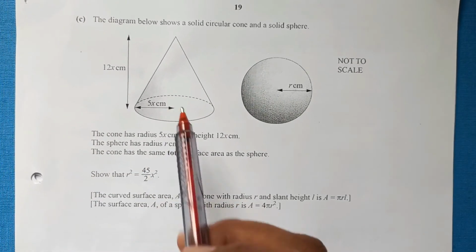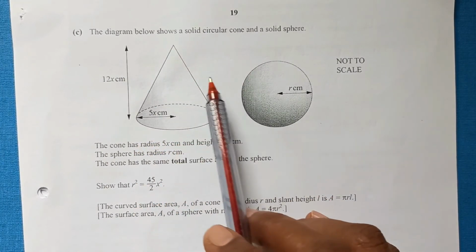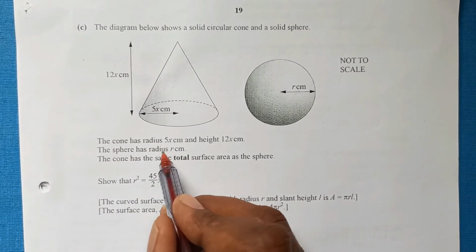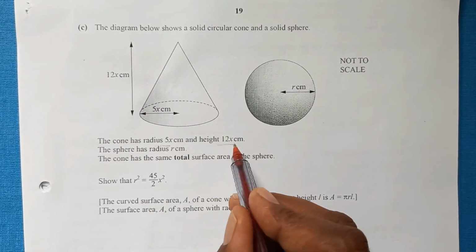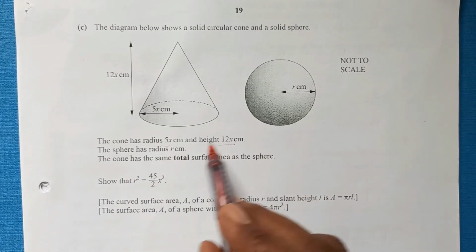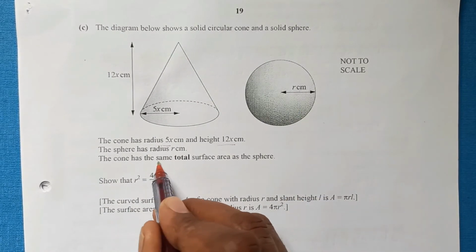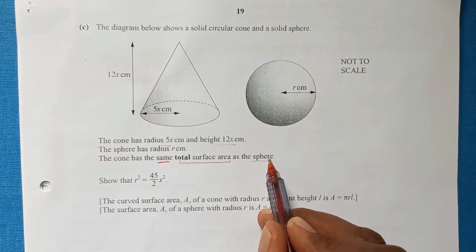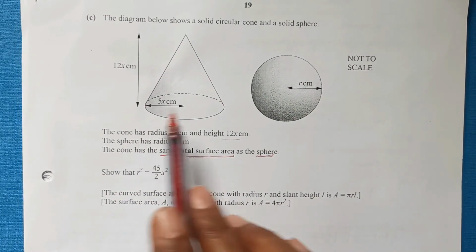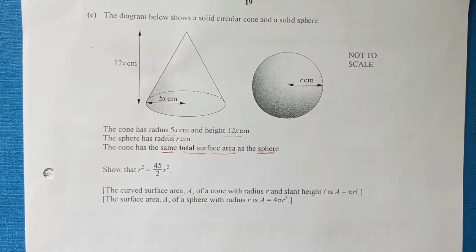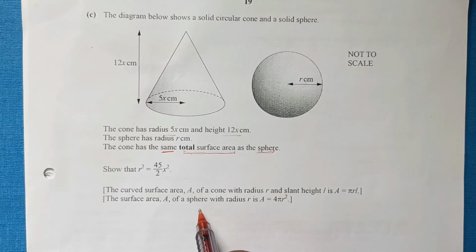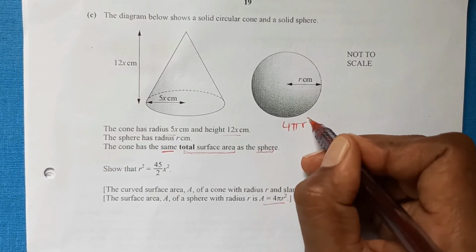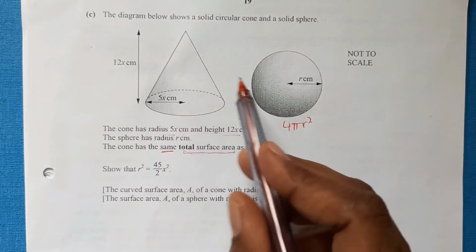So part C, the diagram below shows a solid circular cone and a solid sphere. The cone has radius 5x and height 12x centimeters. The sphere has radius r. The cone has the same total surface area as the sphere. So that means the surface area of both shapes is the same. As you know, the surface area of the sphere is 4 pi r squared, and this is equal to the total surface area.